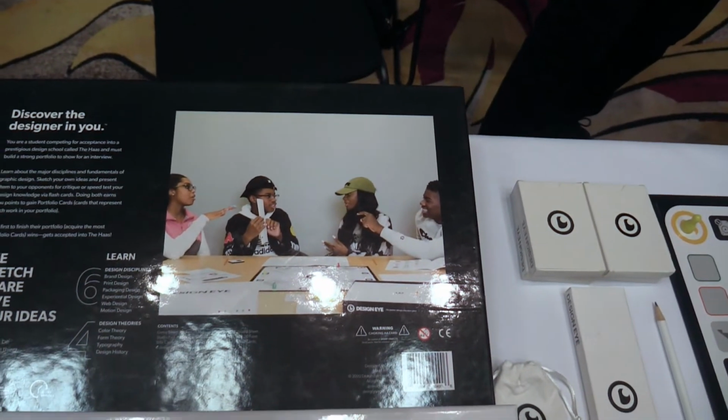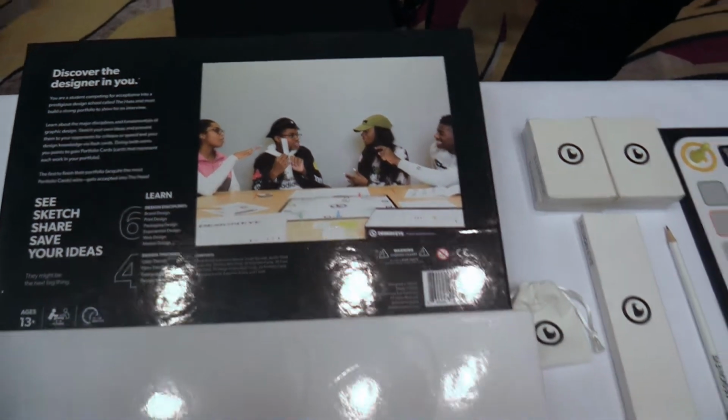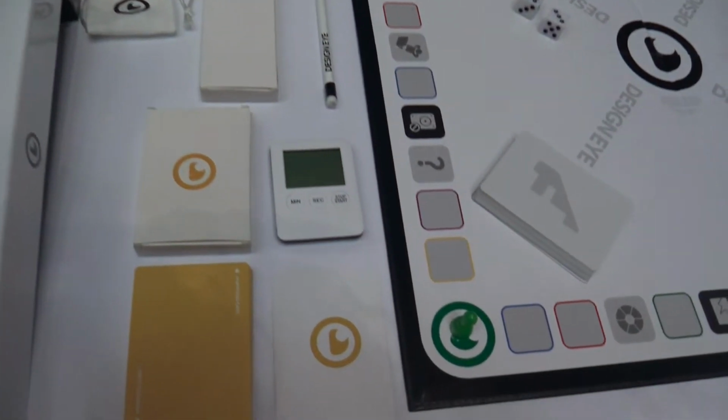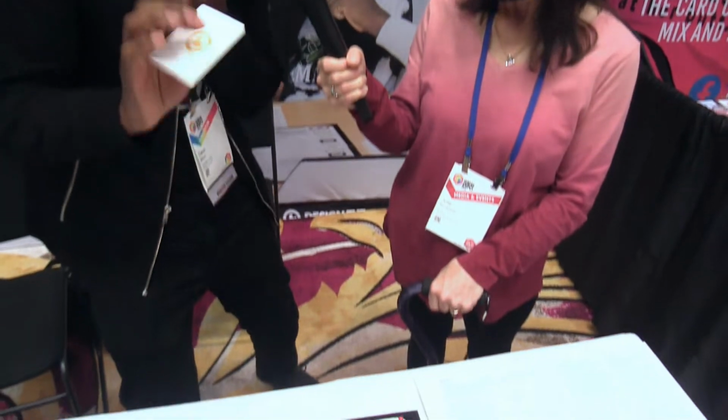The how-to: so you're a student, you're trying to get into a prestigious design school, you've got to build a strong portfolio. This gold card over here represents the pieces in your portfolio. It's worth 100 points. To get points, you either sketch or answer flashcards.